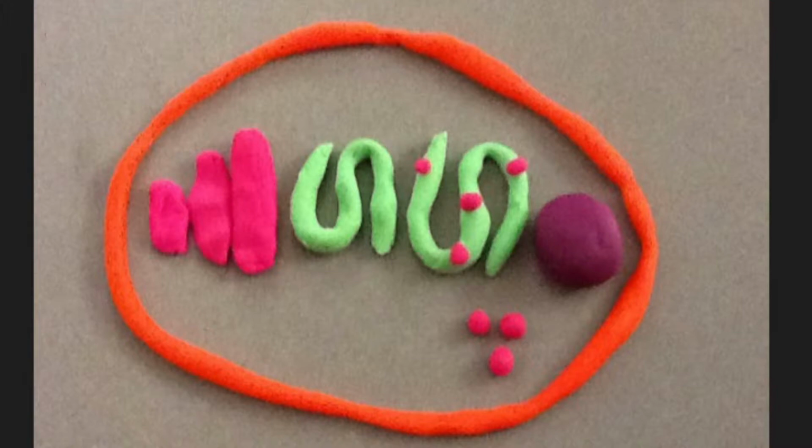Here is the Golgi apparatus. The Golgi apparatus modifies, sorts, and packages proteins and other materials from the ER for storage in the cell or release.